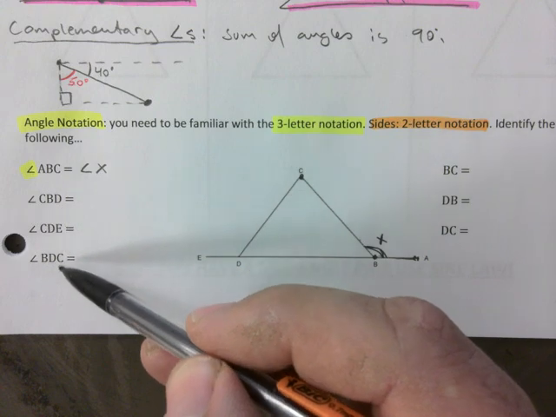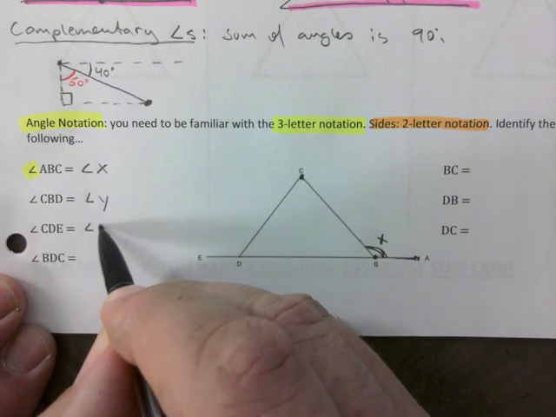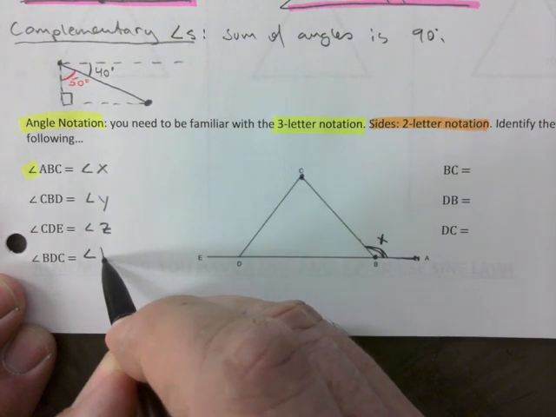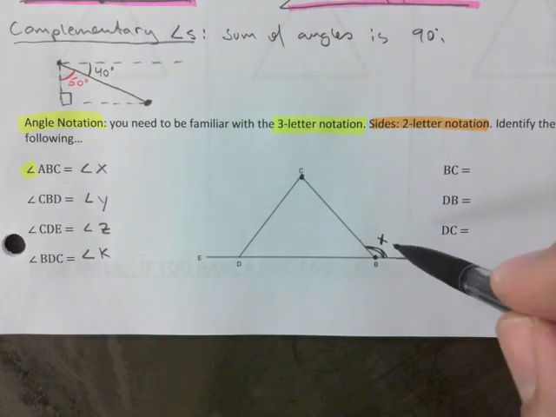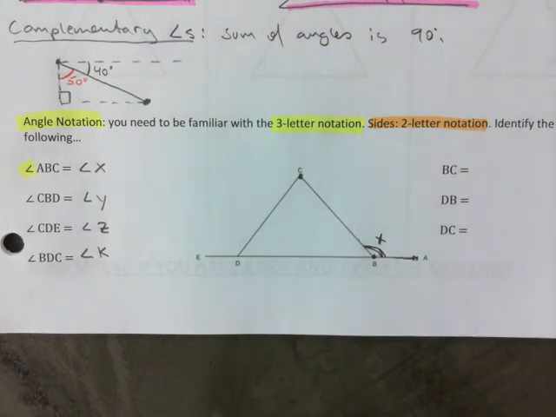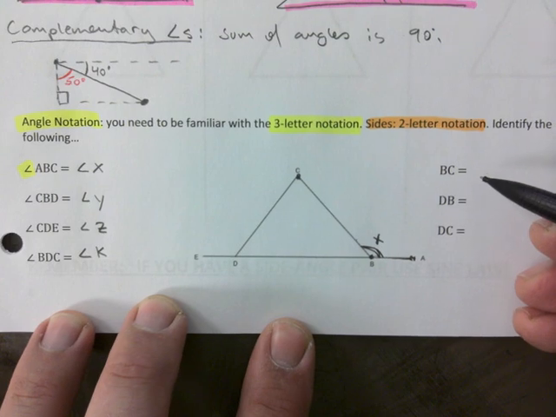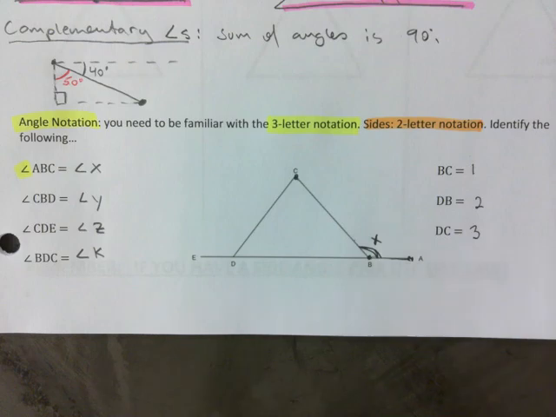Try to find the other three angles. So we're going to give them letters, watch this. We're going to call this one Y, this one Z, and this one is going to be k, lowercase. We use lowercase when we're putting it right where it's supposed to be. Uppercase at times, but just put those letters where you think the angle is located. And the side lengths, let's just call them 1, 2, 3. So put a 1, a 2, and a 3 where you think that side is. It's not that difficult.